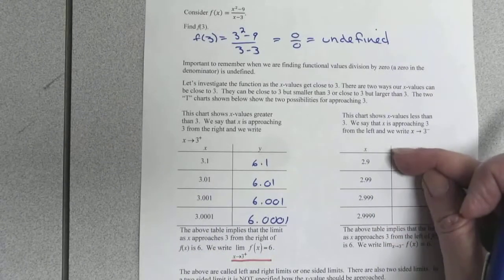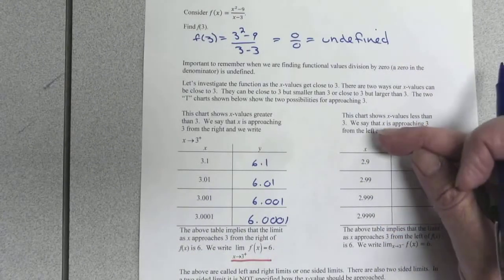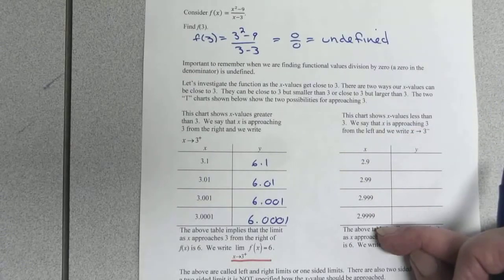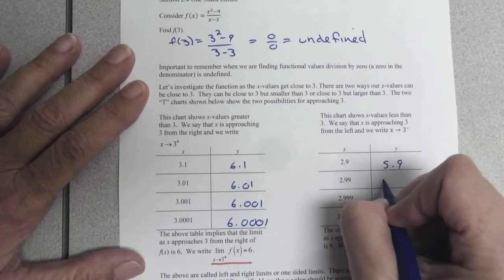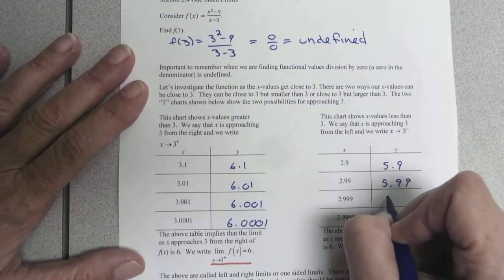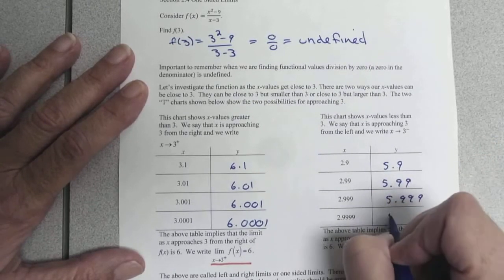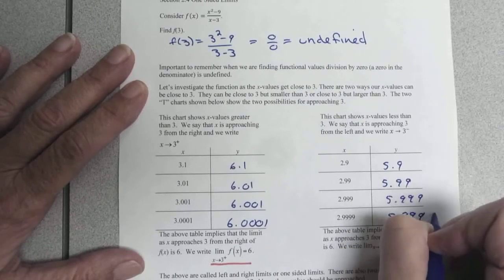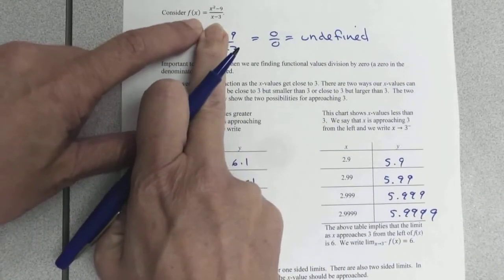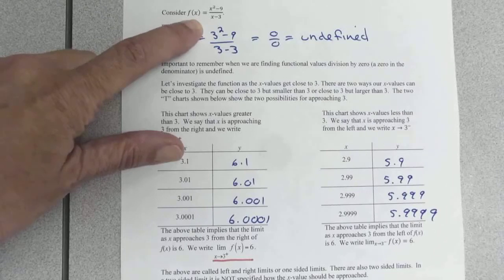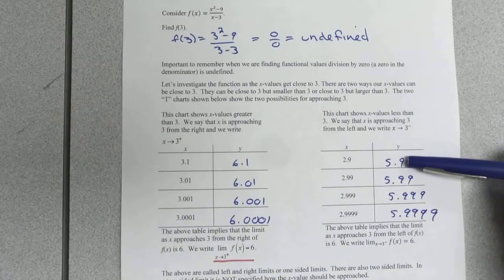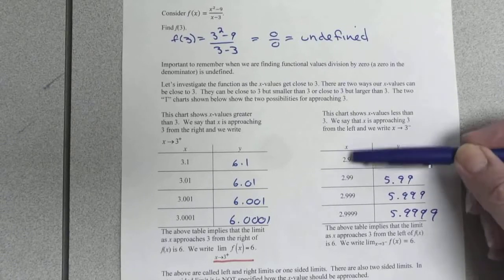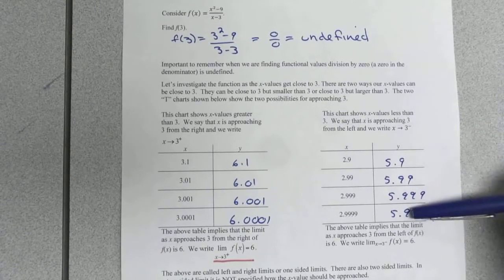Over here on the left, we have numbers less than 3, so this is approaching 3 from the left. Plug in, and I get 5.9, 5.99, 5.999, 5.99999. Again, all we did here was plug into the function x squared minus 9 over x minus 3. Read nothing into that 0.9 went to 0.9. Read nothing into here that these are smaller than 3, these are smaller than 6.